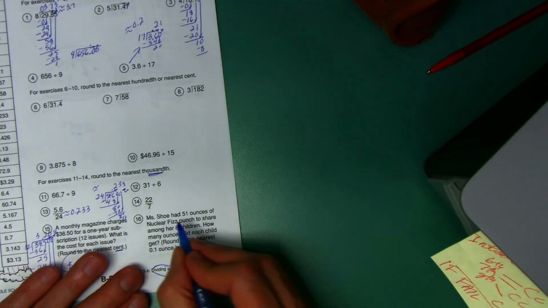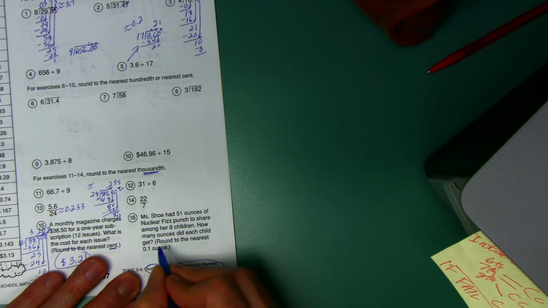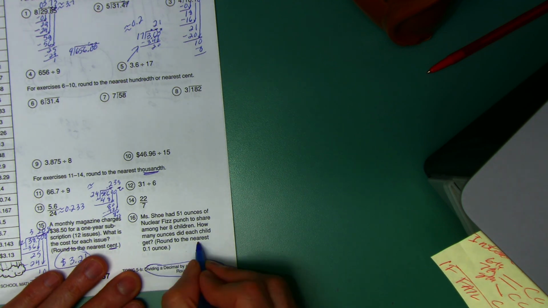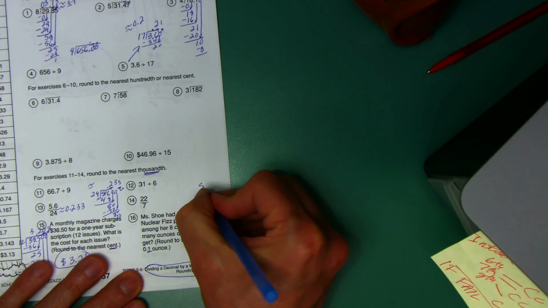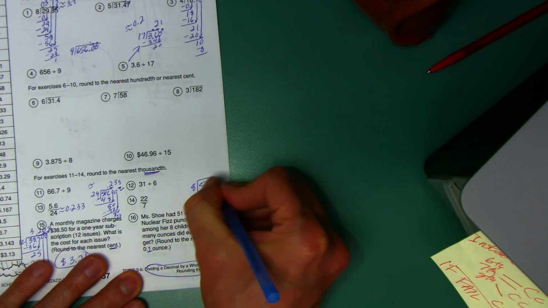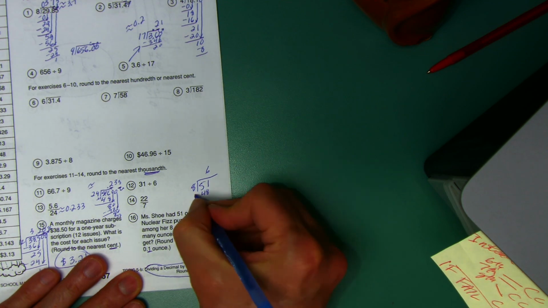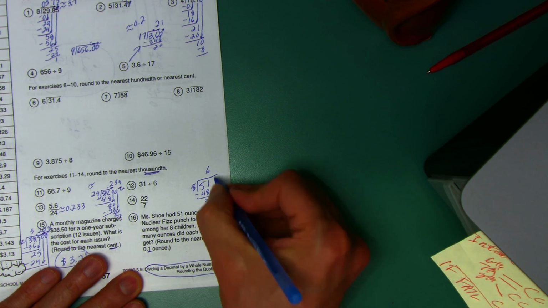All right, last one. Miss Shu had 51 ounces of nuclear fizz punch to share among 8 children. How many ounces did each child get? So 51 divided by 8, and I'm rounding to the nearest tenth of an ounce. Okay, so 51, 8 goes in 6 times, right? Because 6 times 8 is 48. What do I do now?